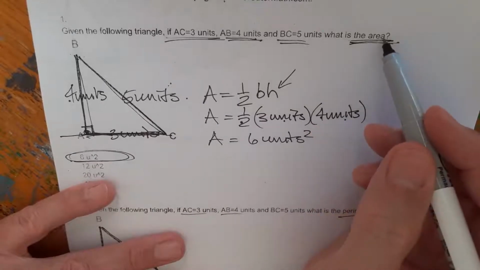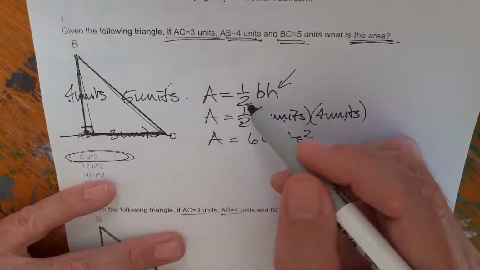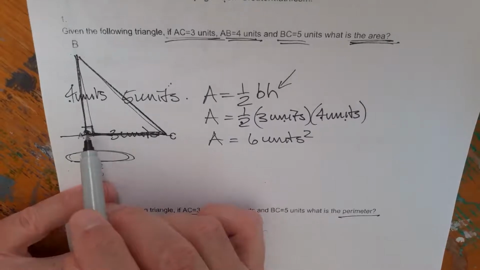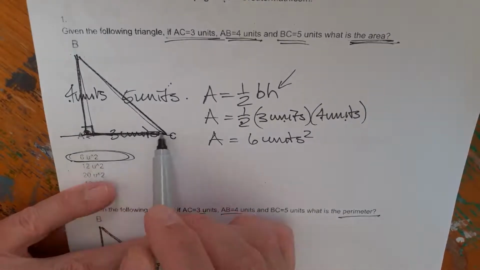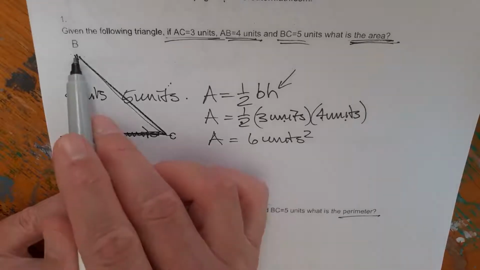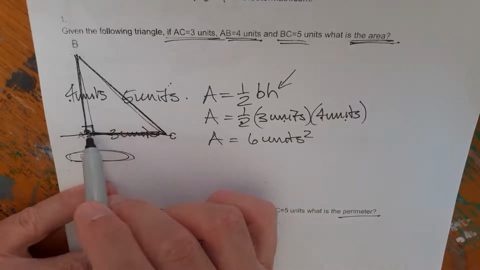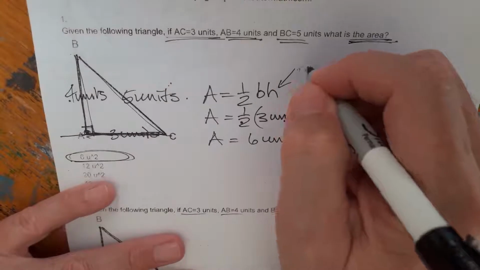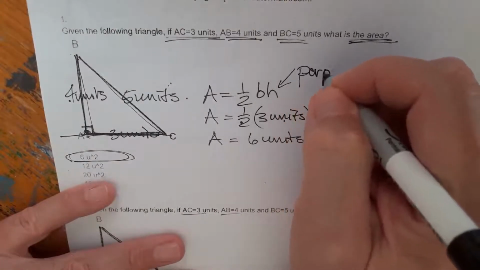So what's the area? We start with area equals 1/2 base times height. The base is the distance across the bottom here, and the height will be perpendicular to that. Notice it's a right triangle, so we know that this length of 4 is the perpendicular height, right? So this right here would be perpendicular height.